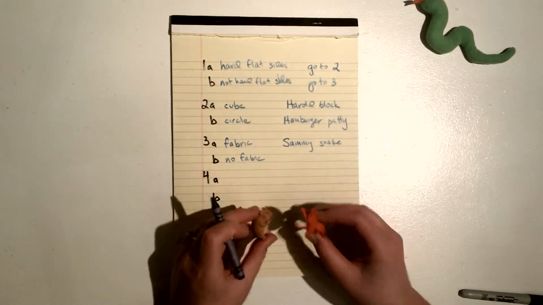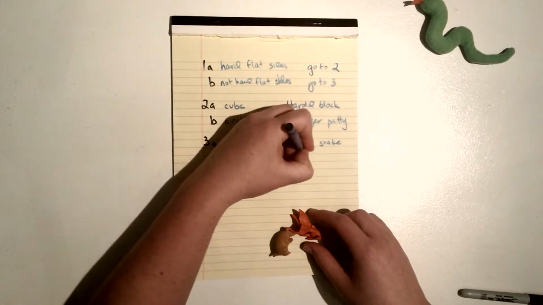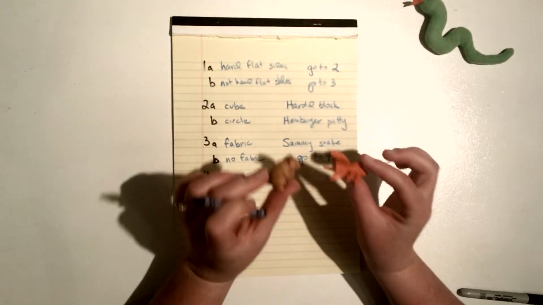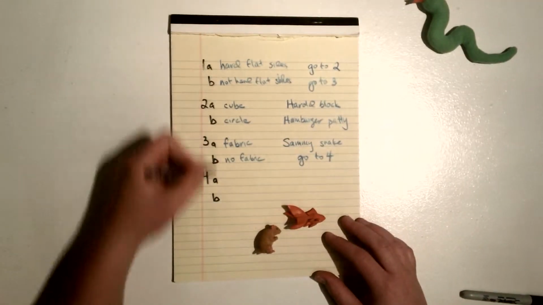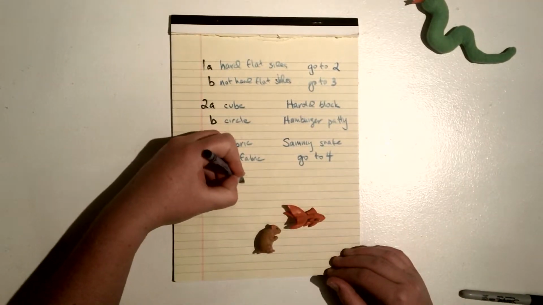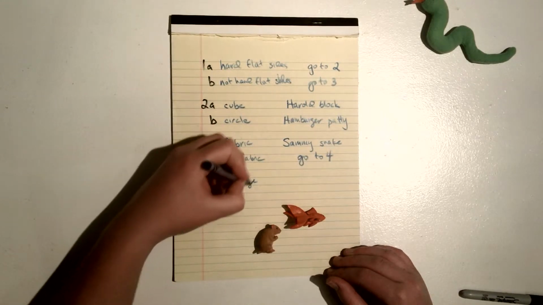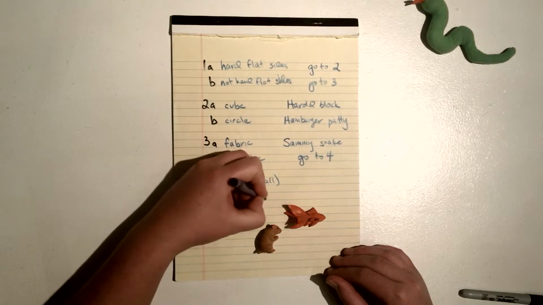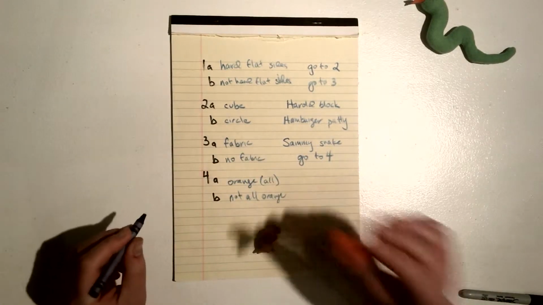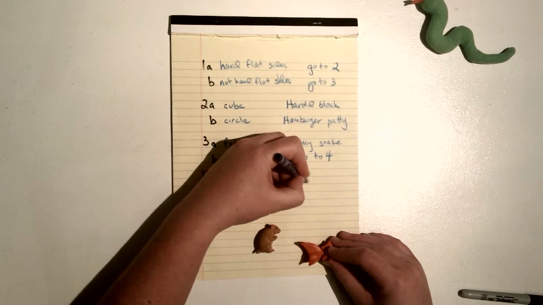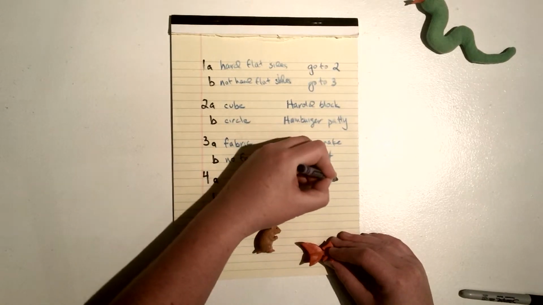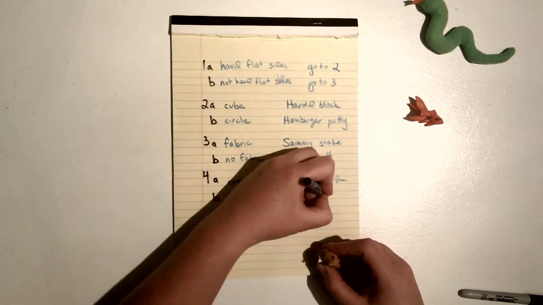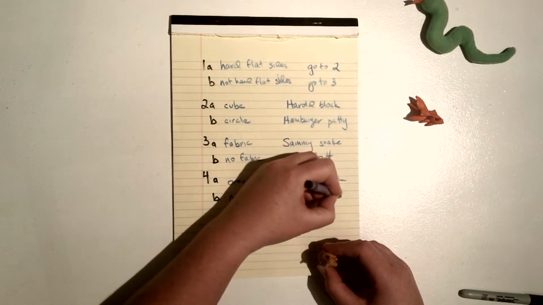And then if there's no fabric, I still have 2 to choose from. So I have to go to step 4. And this is my last step. So in this, I need to tell the difference, and I'm going to use color. I haven't used color so far, and it's pretty obvious for these 2. So I'm going to say orange, like all orange, and not all orange. Now if it's orange, I'm going to call him Freddy Fish. And if it's not all orange, we're going to call him Jerry Gerbil. And no, I don't know why all of my animals are male. They just happen to be.